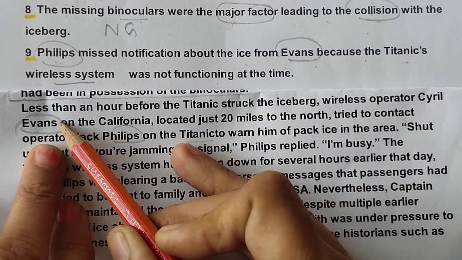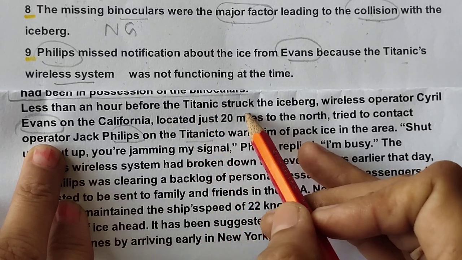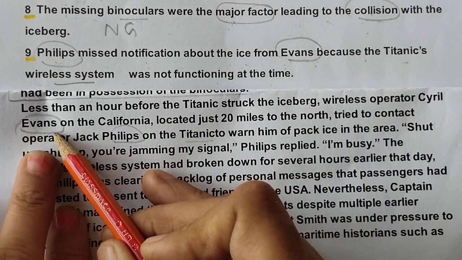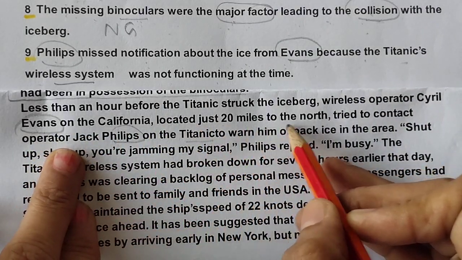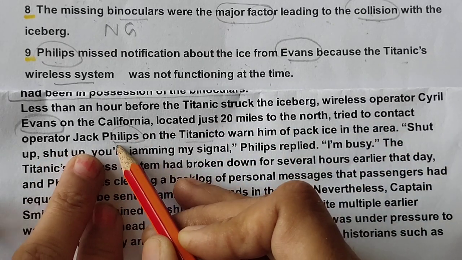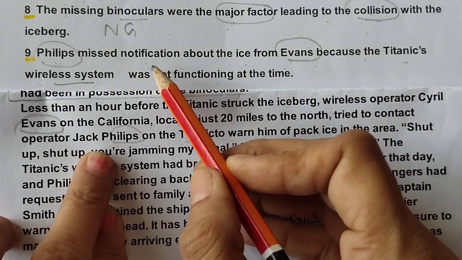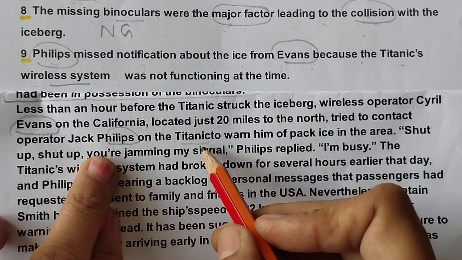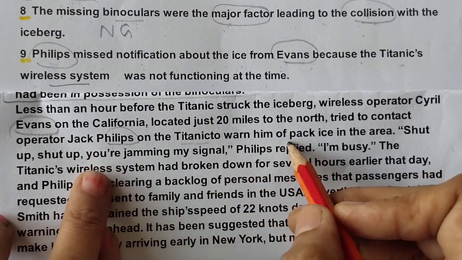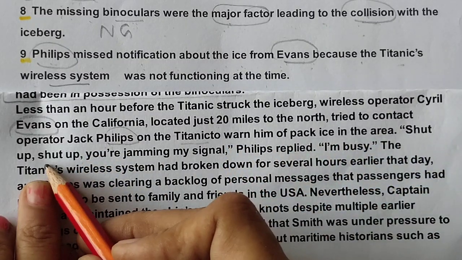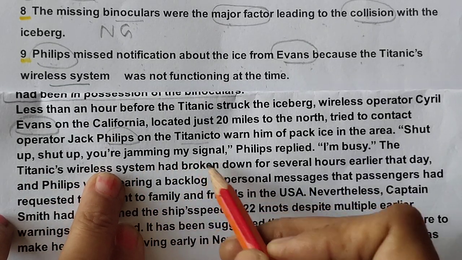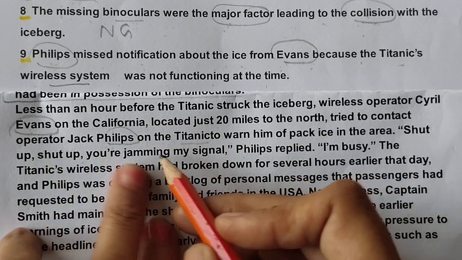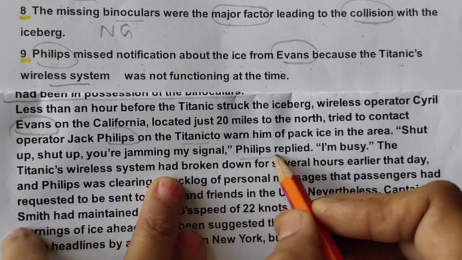So here, less than an hour before the Titanic struck the iceberg, wireless operator Cyril Evans on the California, located just 20 miles to the north, tried to contact operator Jack Phillips. Okay, so they are asking whether Phillips missed notification. Okay, tried to contact Jack Phillips on Titanic, warned him of pack ice in the area. Shut up, you are jamming my signal, Phillips replied. It means he tried to warn him, but Phillips said, shut up, you are jamming my signal. Phillips replied, I am busy.